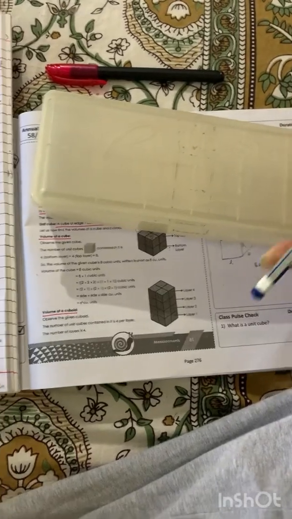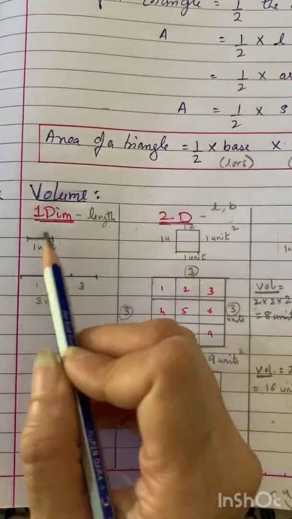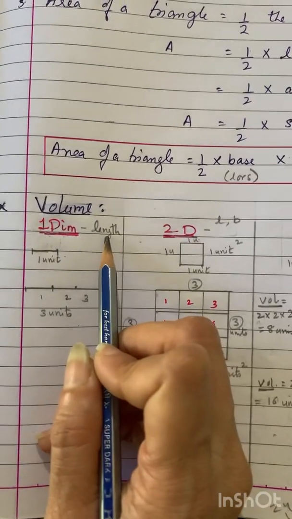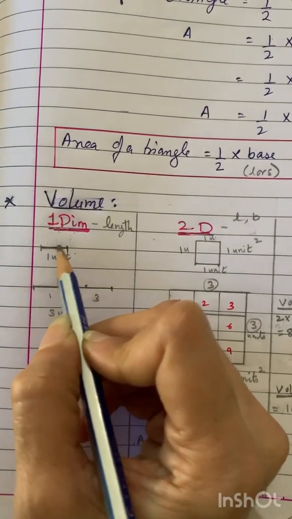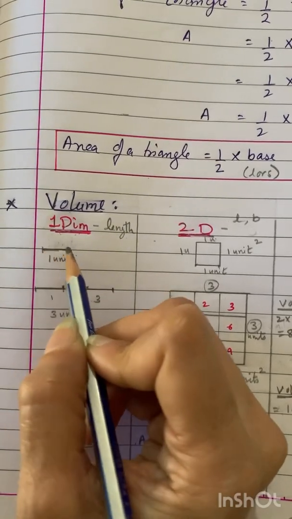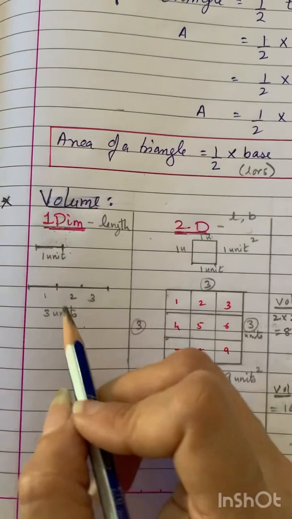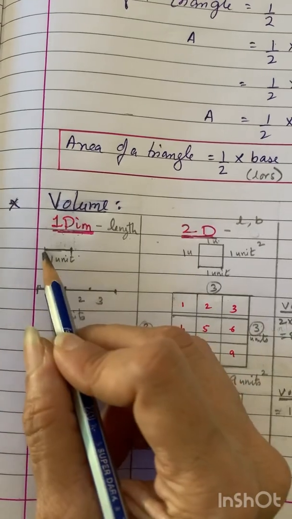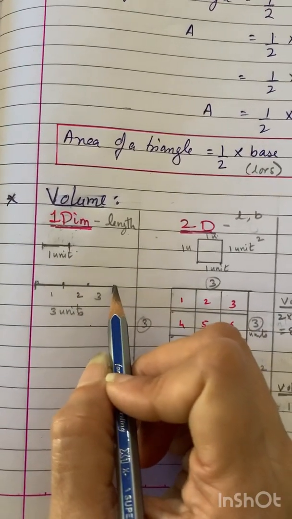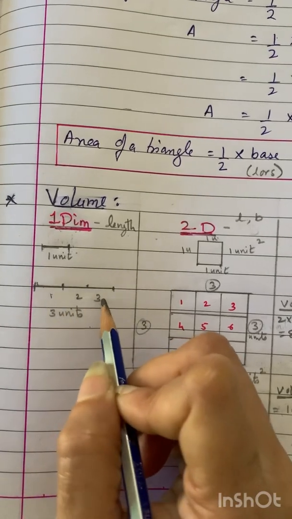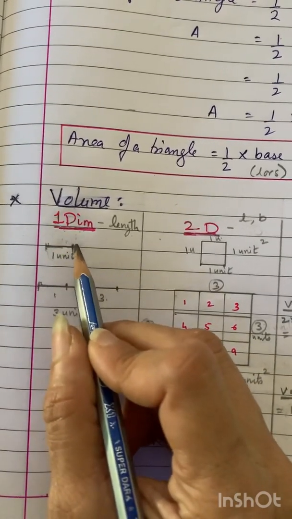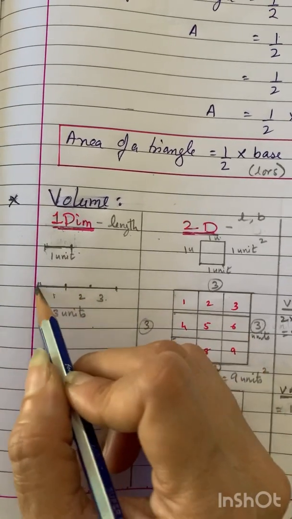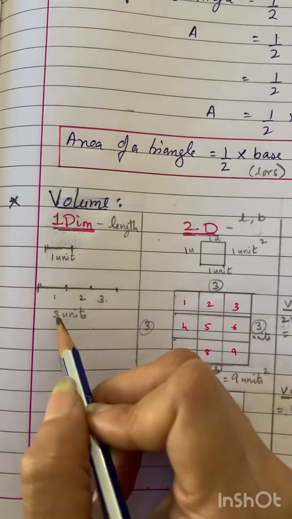So we will be studying a three-dimensional object and we'll find out how to find the volume. Now here in one dimension, only length is considered. If I take 1 unit, this much is 1 unit. Now if I have to say how many of these 1 units will fit in this length, I say 3 units. So in one dimension, 3 units fit in this length.